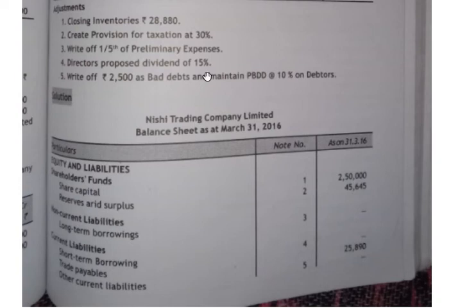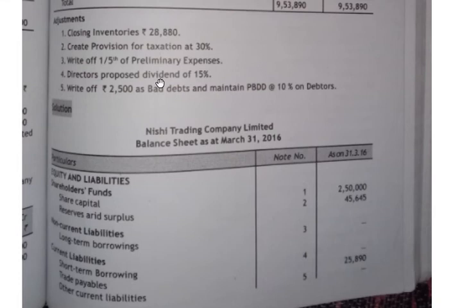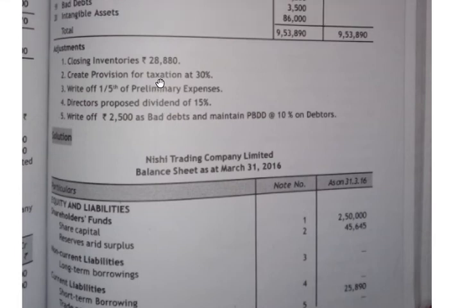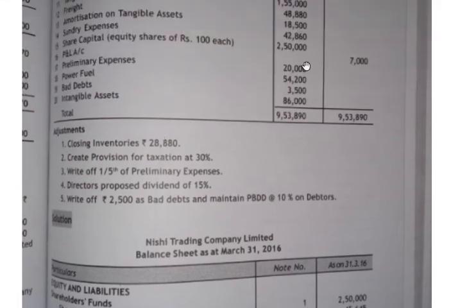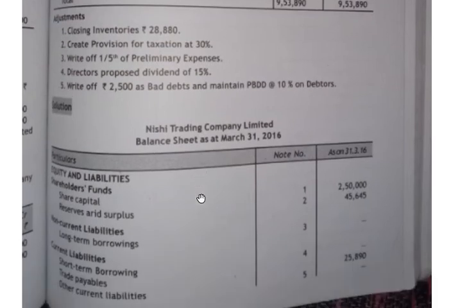Your fourth adjustment is directors proposed dividend at 15%. So you're supposed to calculate 15% as your proposed dividend. What is your share capital amount? 2,50,000. 2,50,000 into 15% is 37,500, which is nothing but your proposed dividend. So this 37,500 will be taken under your short term provisions and will be taken as an appropriation in your reserves and surplus.